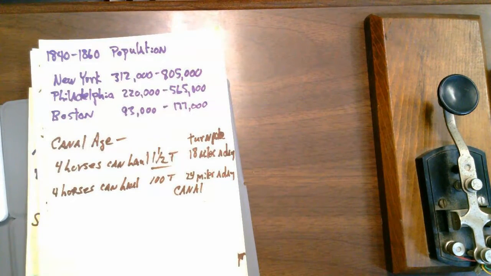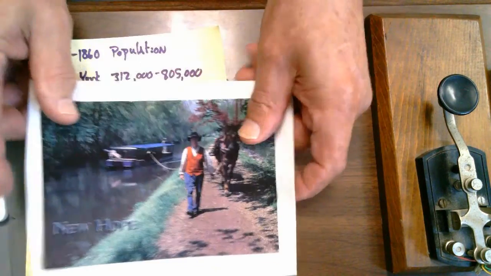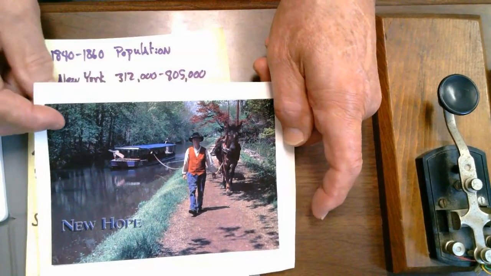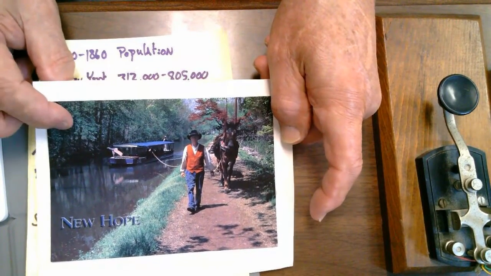On the other hand, if we take those same 4 horses and harness them together, they can haul 100 tons of freight 24 miles a day on a canal. Now I'm asking you, if you're a businessman, which way do you want to transport your goods, given the preference here of by horses, or if you had the availability of a canal? So let me show you how it is here, and if I had a whiteboard in front of me, I could show you this a little bit better. But this is how you work this now.